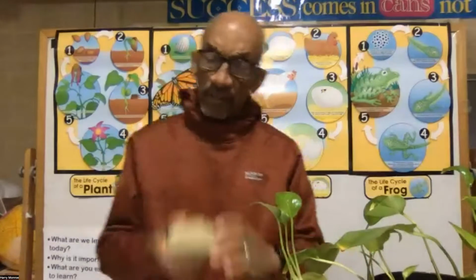Now, the rock, it did not move. And the rock really doesn't have any basic needs to fulfill, right? It's just going to be there.